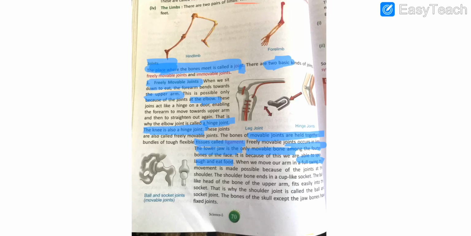Now students, moving towards the shoulder. When we move our arm in a full swing, that movement is possible only because of the joint at the shoulder. What is that joint?